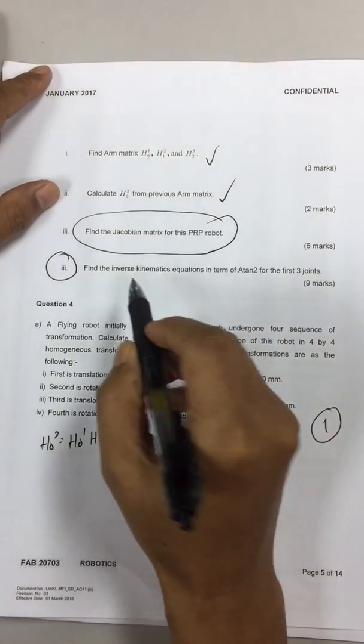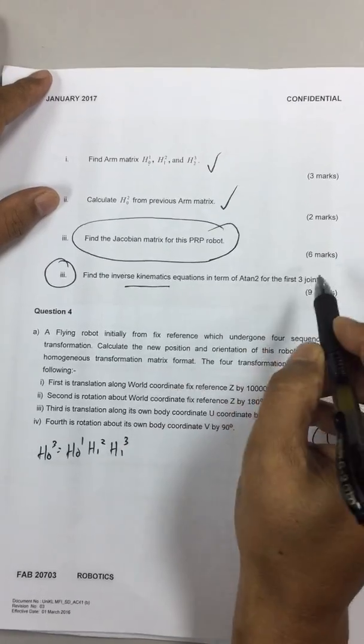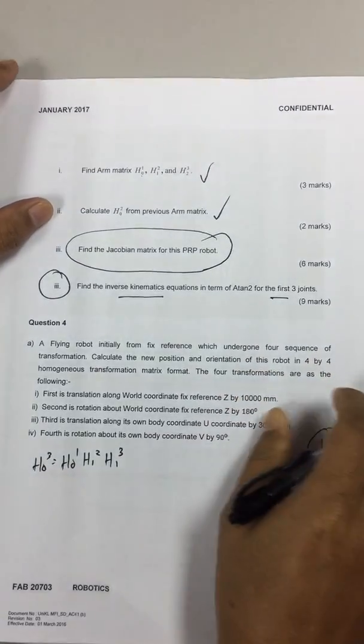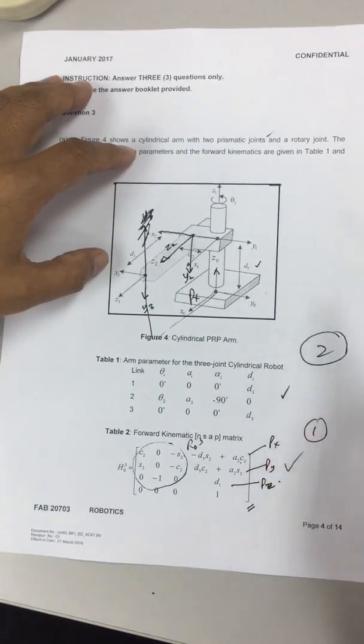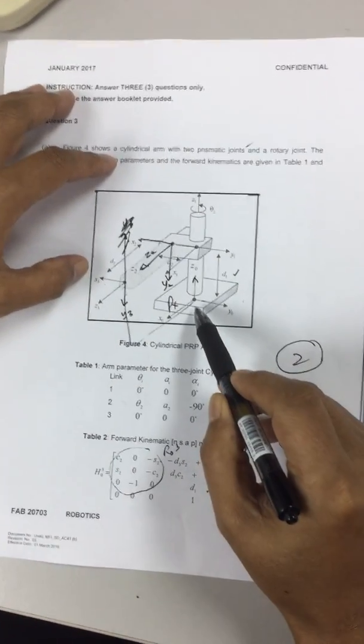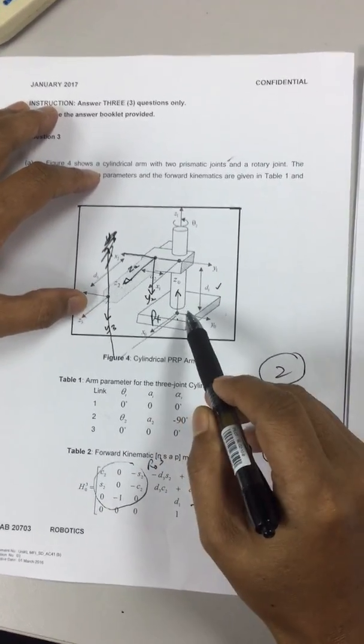Okay, the last question is to find the inverse kinematic equation in terms of Px, Py, Pz for the first three joints. So, in order to find the inverse kinematic, you need to calculate the forward kinematic that relates from frame of interest, from frame 0 to frame 3.